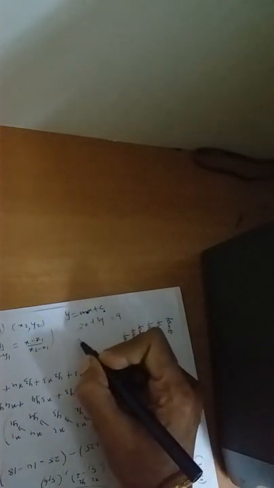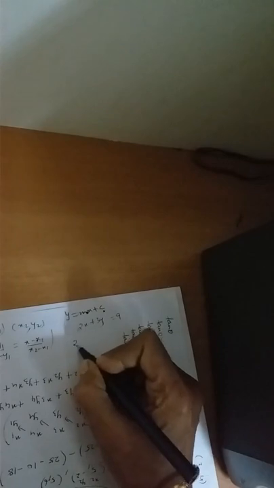Suppose they give an equation, any equation you take, 2x plus 3y equals 9. What you have to do is put it in this form. So first you will write 2x minus 9 equals minus 3y. Then transpose it, this will be minus 2x by 3 minus 9 by minus 3 equals y.